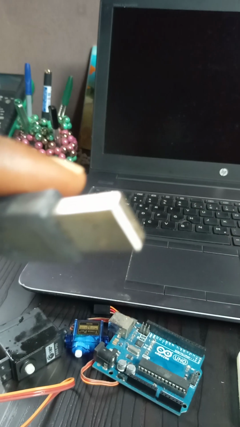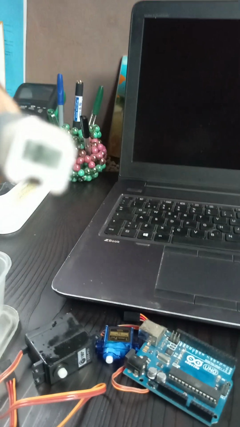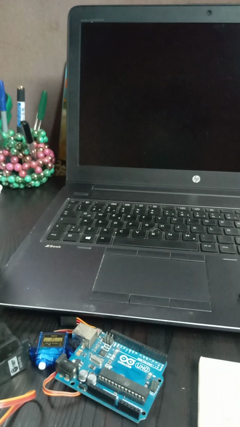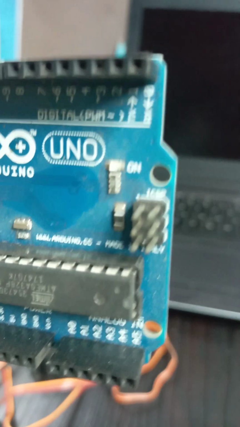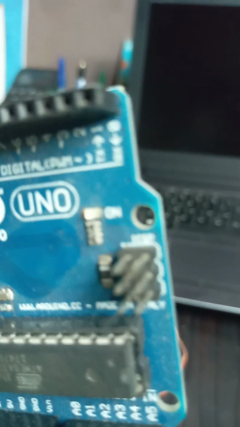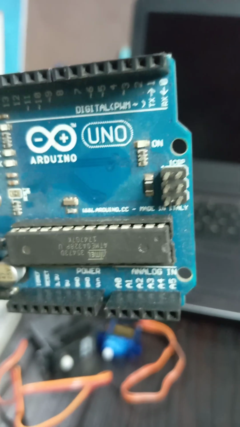This side goes to your computer USB, while this side will be connected to your Arduino board. So the communication from your Arduino to your system is done through serial communication, which is configured or embedded in these circuits, the RX and TX.